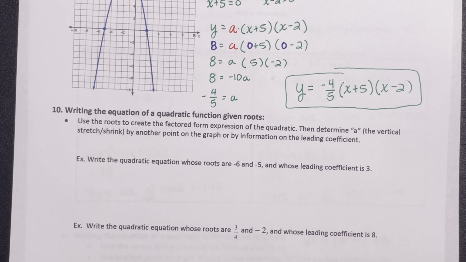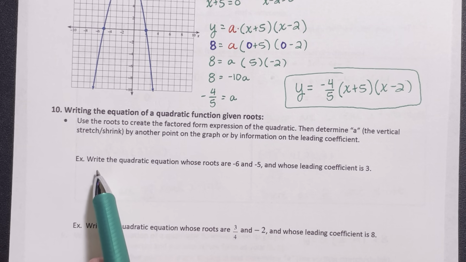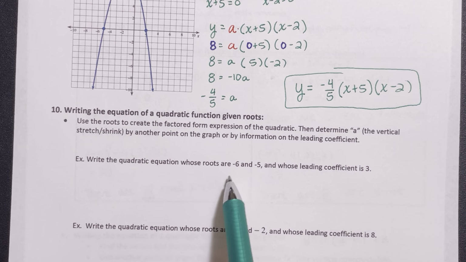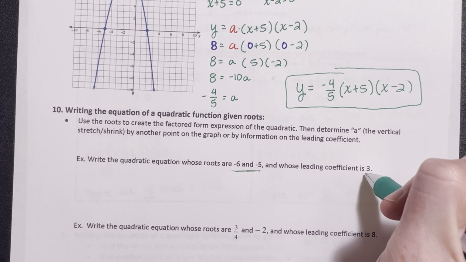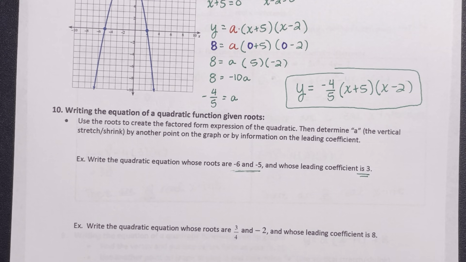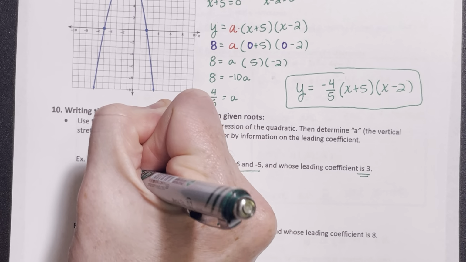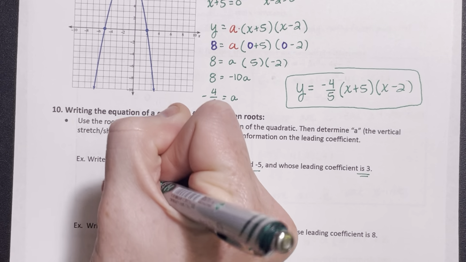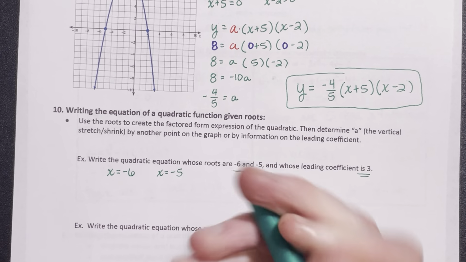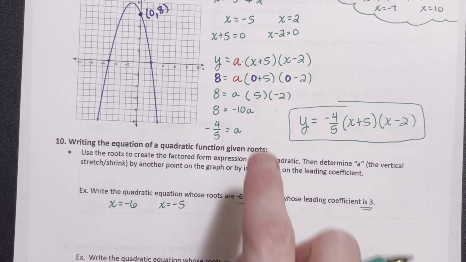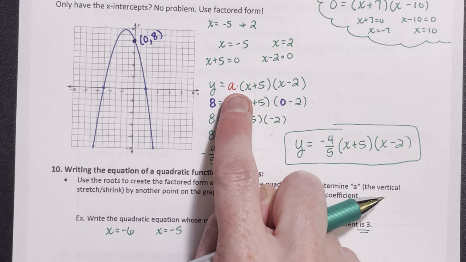Lastly, we're going to write the equation given specific roots. So if we have a quadratic equation whose roots, x-intercepts, are negative 6 and negative 5, but has a leading coefficient of 3. In this case, since the roots were negative 6 and negative 5, we do this similarly to what we did previously in the last example.